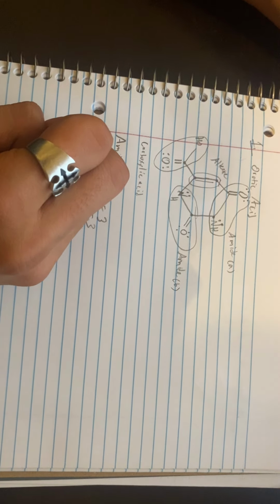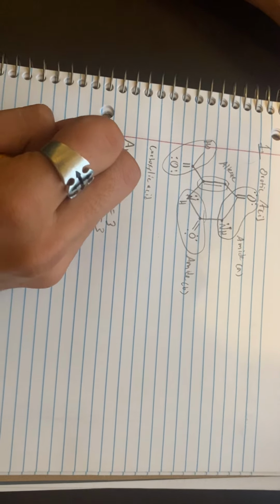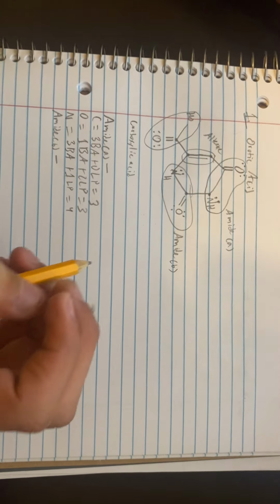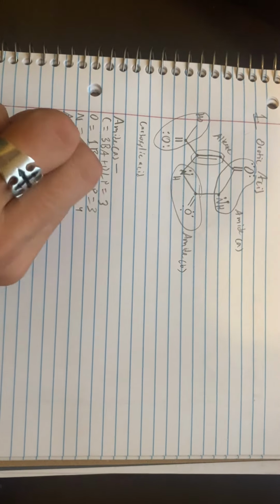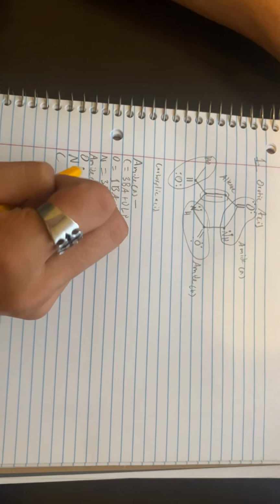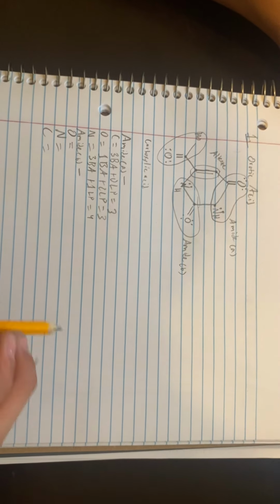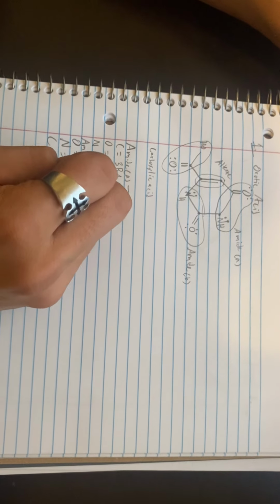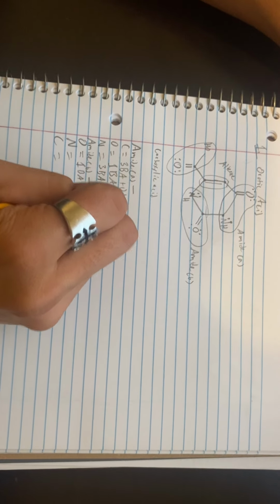Next, we need to find amide B. All right. So amide B, we also have an oxygen, nitrogen, and carbon. So with the oxygen, we have 1 bonded atom and 2 lone pairs equal to 3.